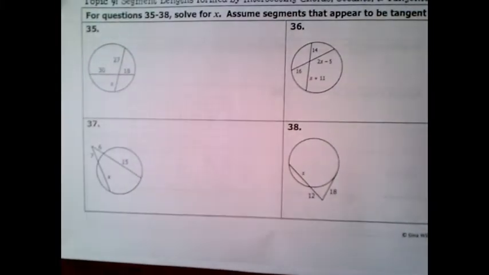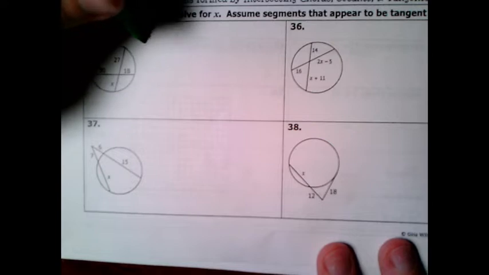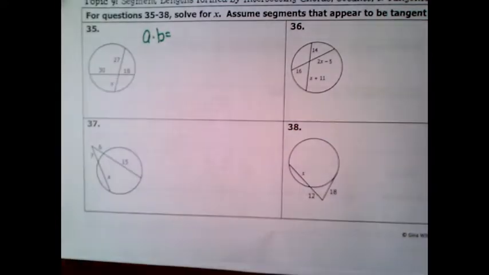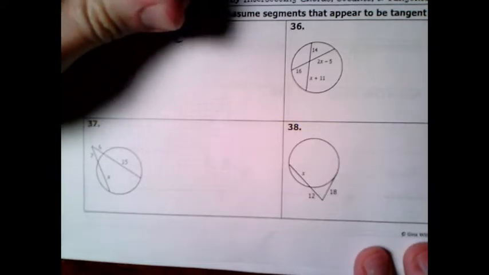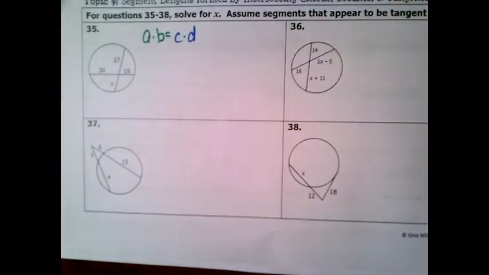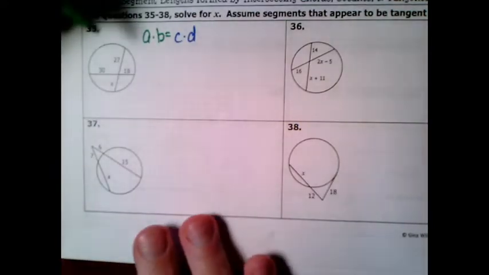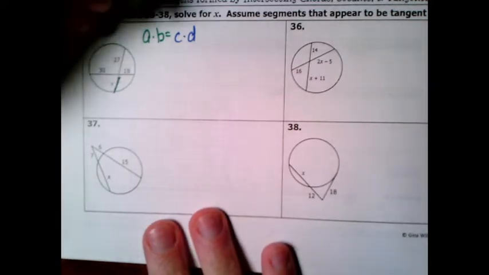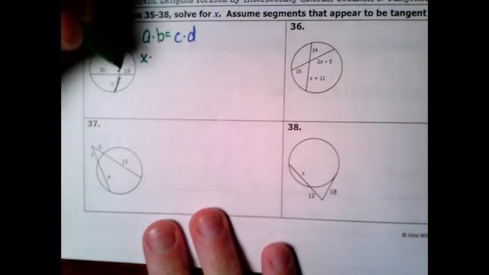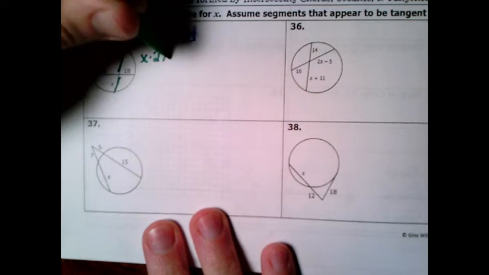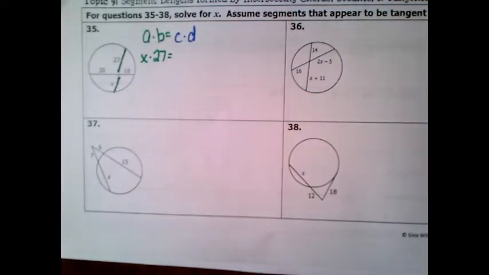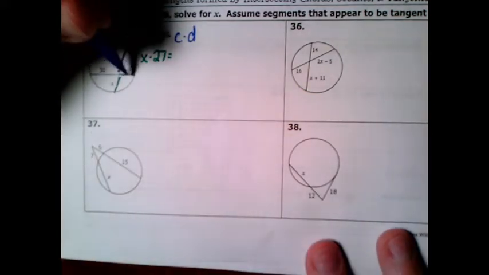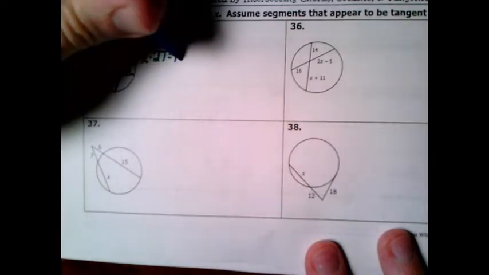So 35, we've got lines inside, and when we've got lines inside, our formula is A times B equals C times D. So my A, it doesn't matter. I like to make A my X times 27, and that equals C times D, so 18 times 30.